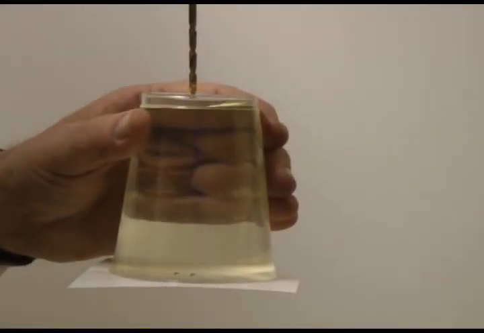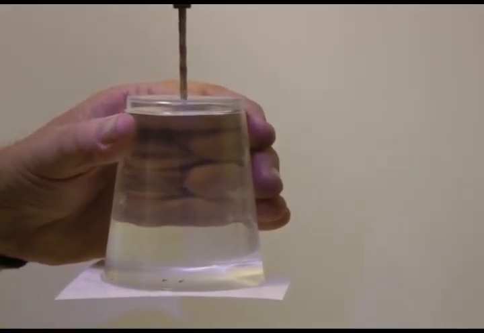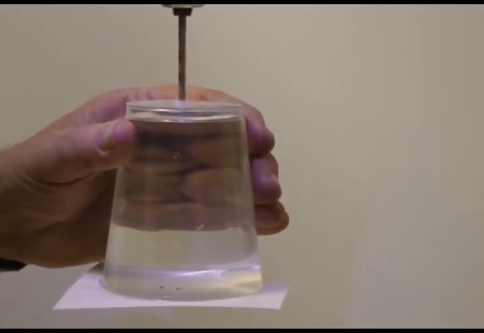If you drill a hole at the top of the glass, air pressure will push the water down and the water will spill out.